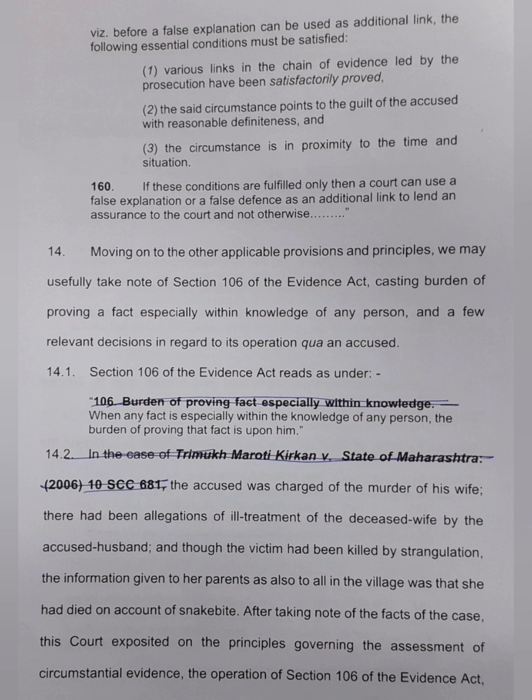The accused was charged of the murder of his wife. There had been allegations of ill treatment of the deceased wife by the accused husband, and though the victim had been killed by strangulation, the information given to her parents as also to all in the village was that she had died on account of snake bite. After taking note of the facts of the case, this court exposited on the principles governing the assessment of circumstantial evidence, the operation of Section 106 of the Evidence Act, and the effect of want of necessary explanation or giving of false explanation by the accused inter alia in the following passages.